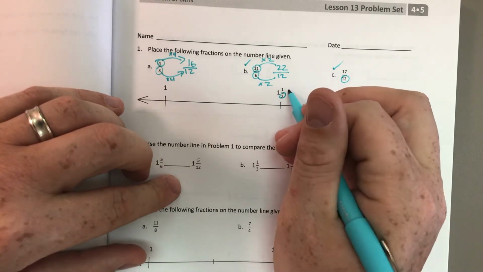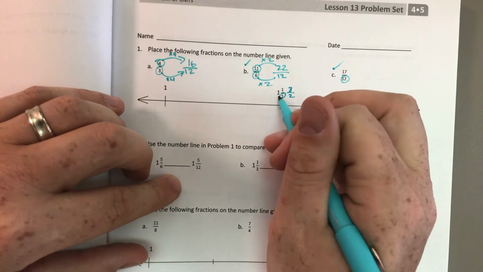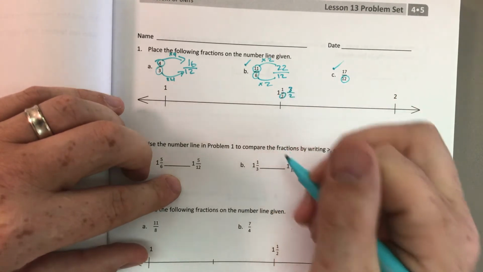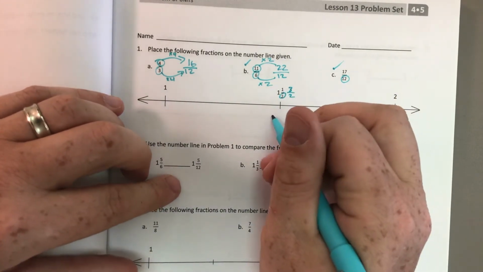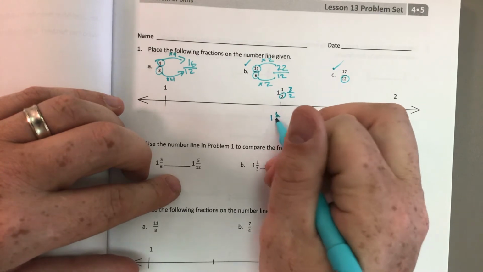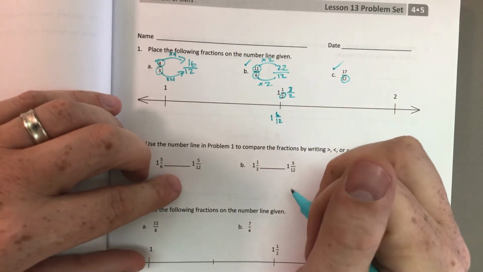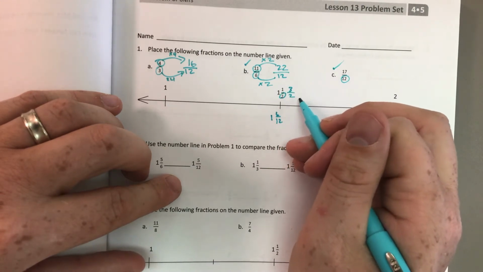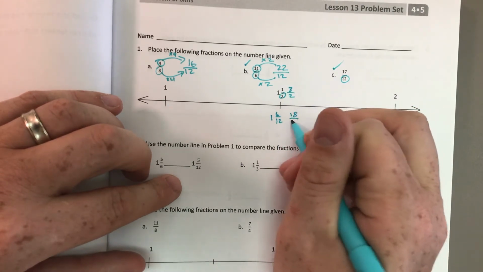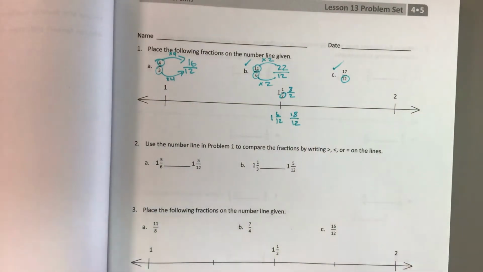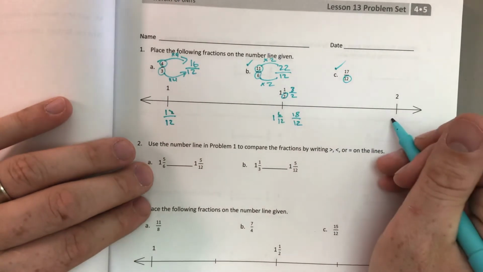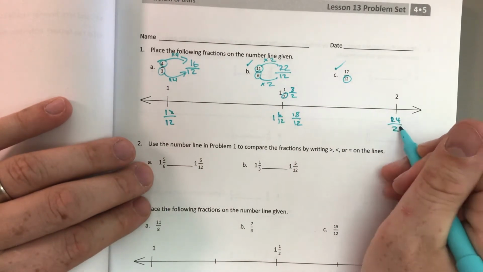I could also look at it as 3 halves, because if I added the 1 in, that would be 2 halves. So 2 over 2 plus 1 gives us 3 over 2, which gives us 1 and 6 twelfths if we wanted a mixed number. To get 3 halves to 12, we'd have to multiply both by 6, so we'd get 18 twelfths, just so we're talking the same language. This one would be 12 twelfths. This one would be 24 twelfths.